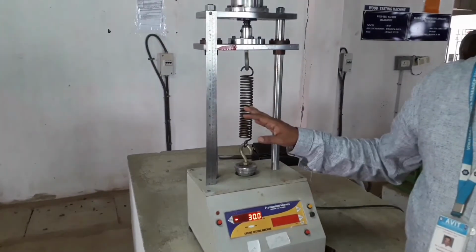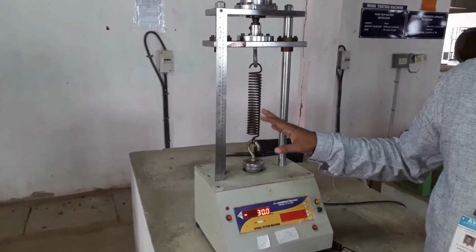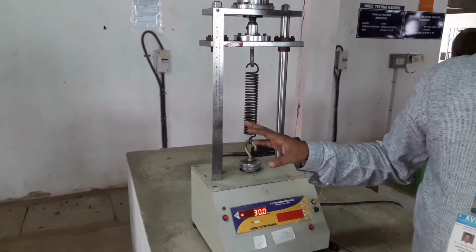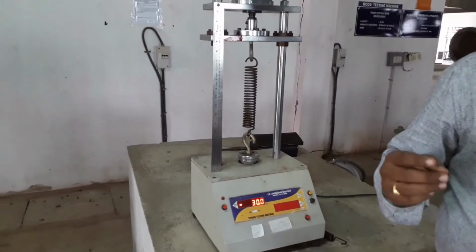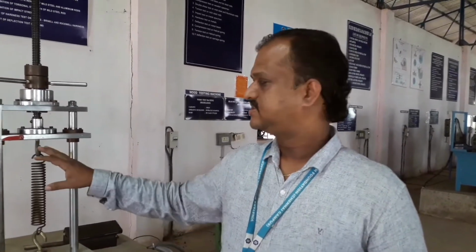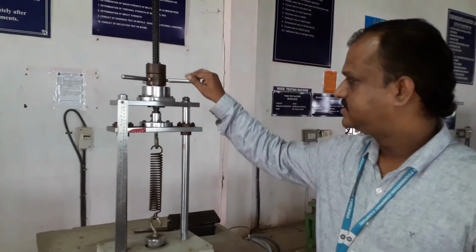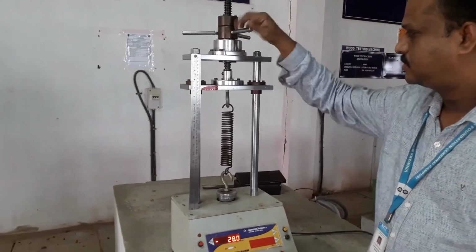So now we have completed all the readings with respect to all the loads: 5 loads, 10, 15, 20, 25, 30. 5 values are applied, and then deflection values are noted. Okay, after that you release the load.